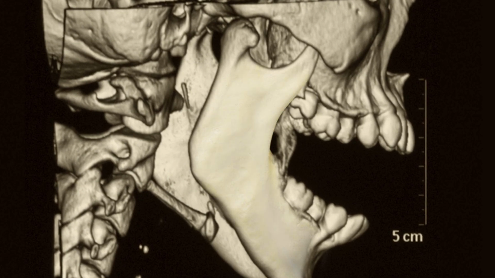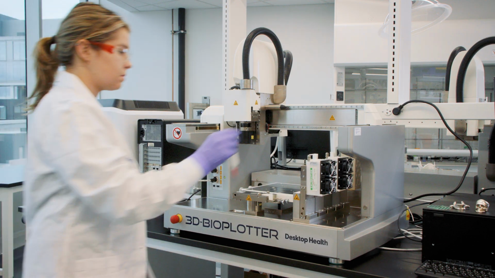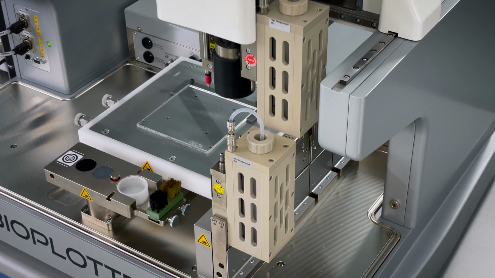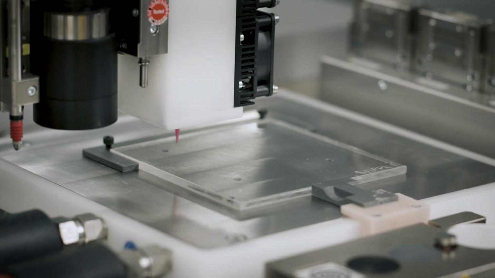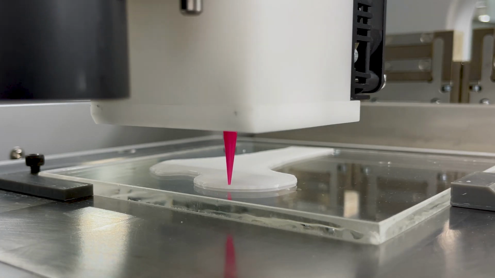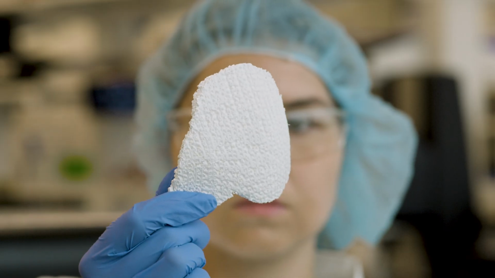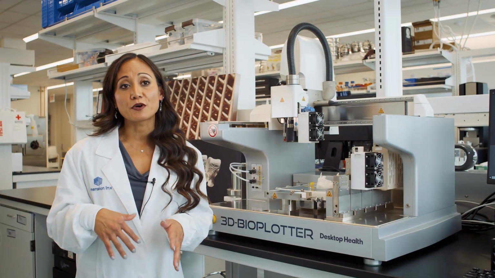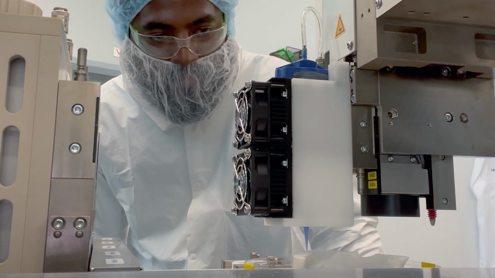The 3D Bioplotter is a critical tool in our effort to develop and commercialize CM Flex. It is a very rugged industrial grade system that allows us to do what we need to do, which is transform our biomaterials into 3D printed constructs that ultimately can create these therapeutic products for patients and our surgeons. We looked at other platforms, and the 3D Bioplotter stood above the rest in its ability to have a software that was user-friendly, as well as its multi-material capabilities.